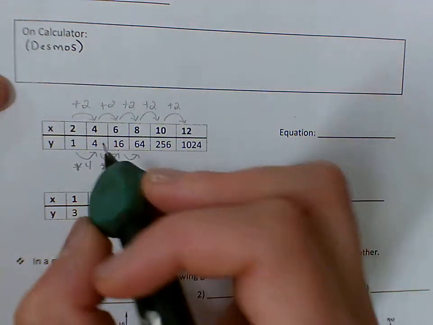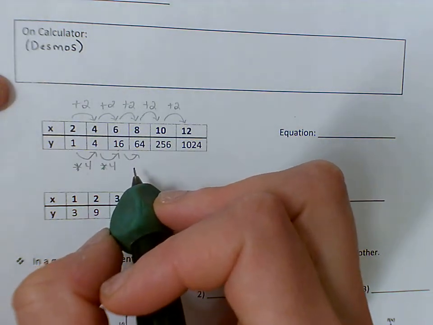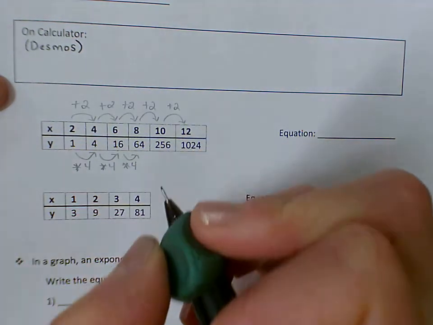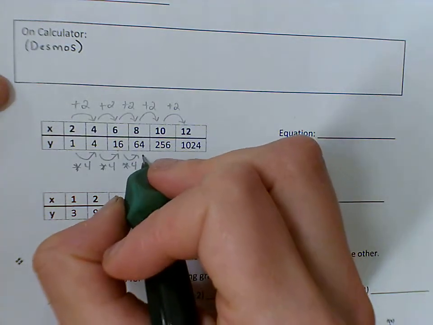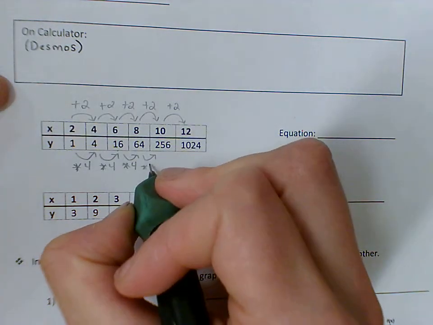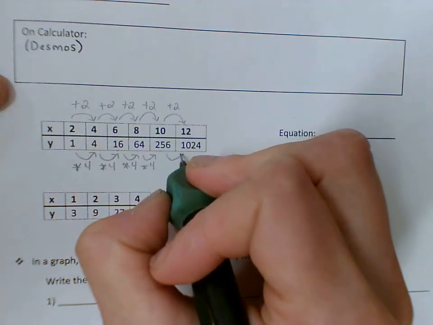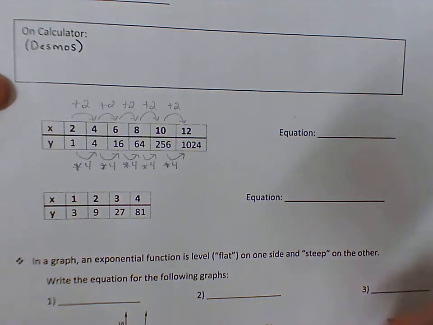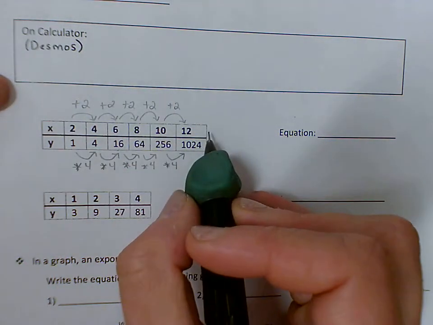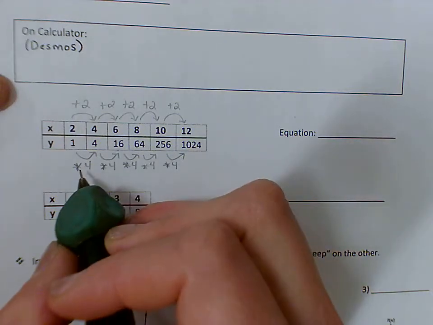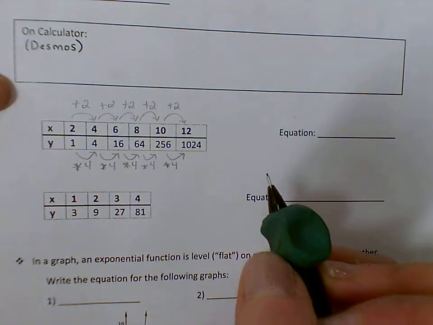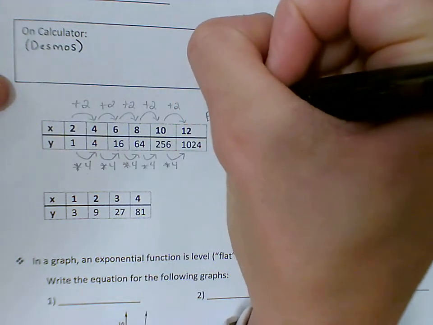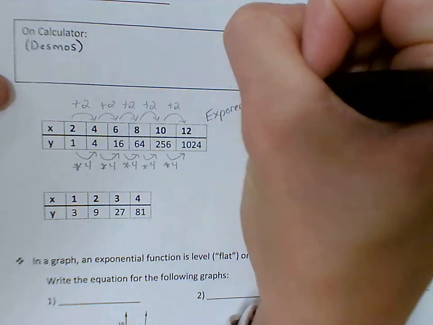So 16, if I take 16 times 4, will I get 64? And you could check it. You could take 16 times 4 if you didn't know what that is on your calculator, or go to the side and do that by hand, and you would notice that that actually works as well. And then if I take 64 times 4, I would get 256, so that works. And then if I take 256 times 4, then I would get 1024. So because the x values had that regular interval and my y values had the common factor, this one would also be exponential. So you would be able to write an exponential equation for this, okay?